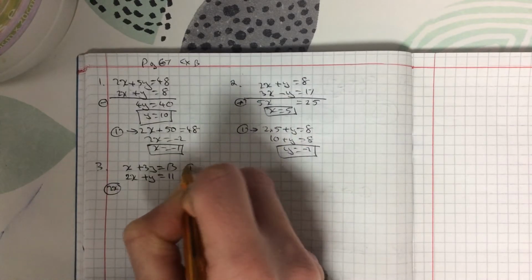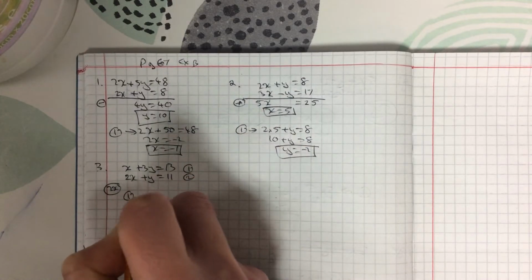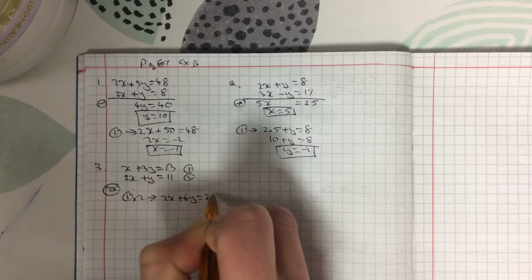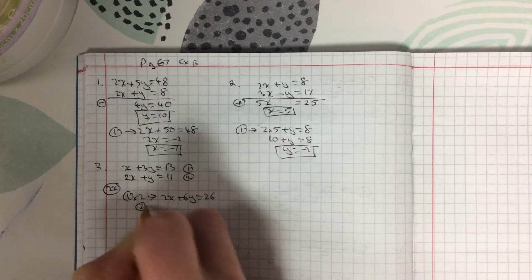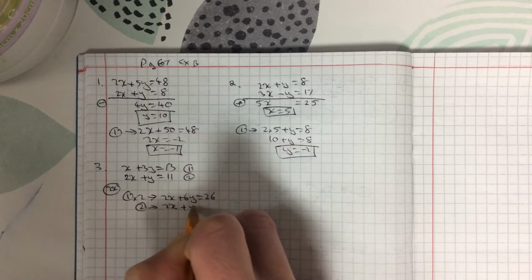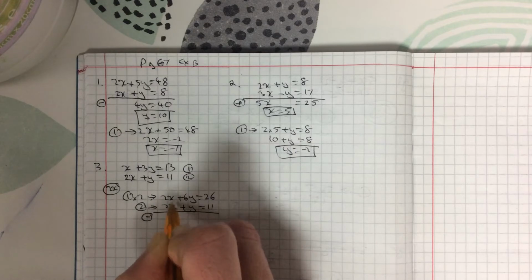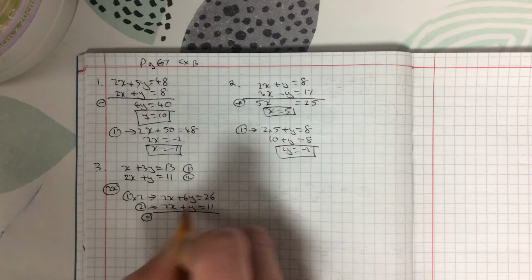So how do I get that? Take equation 1 and times it by 2. So it's 2x add 6y equals 26. And equation 2 as it is. x's are the same, so subtract them to eliminate them. So 2x minus 2x is gone.